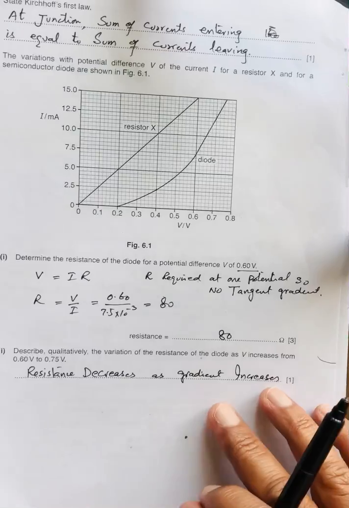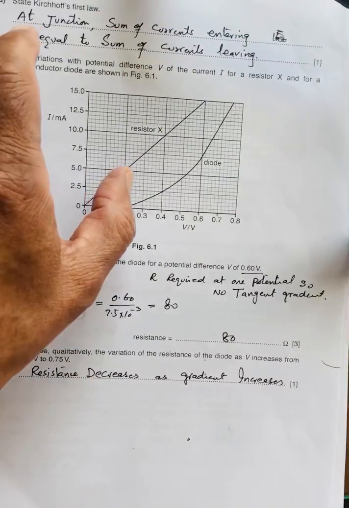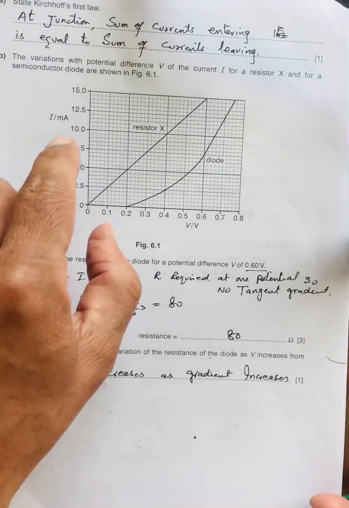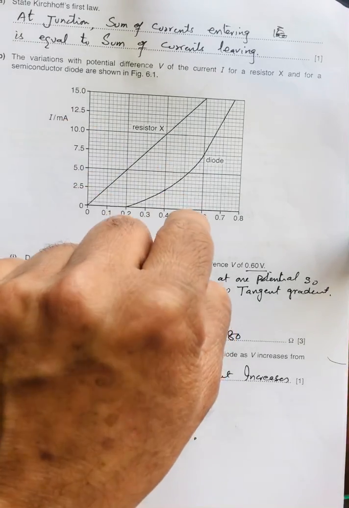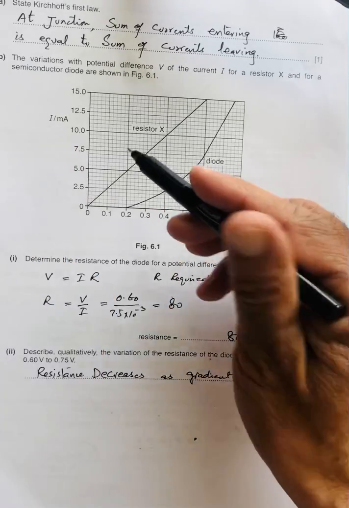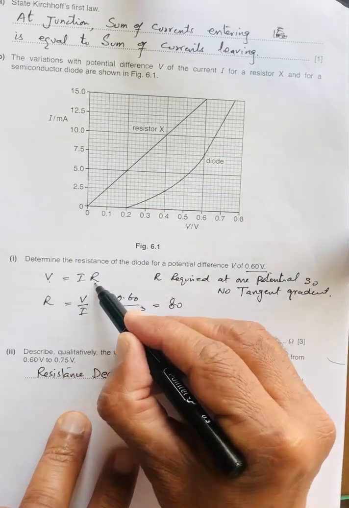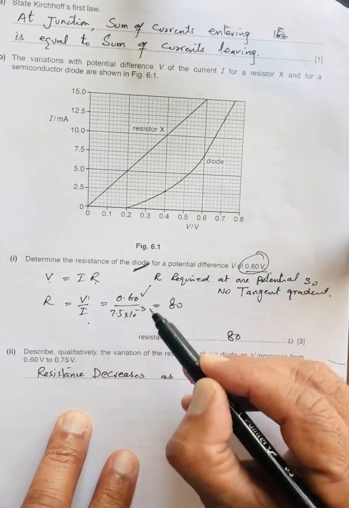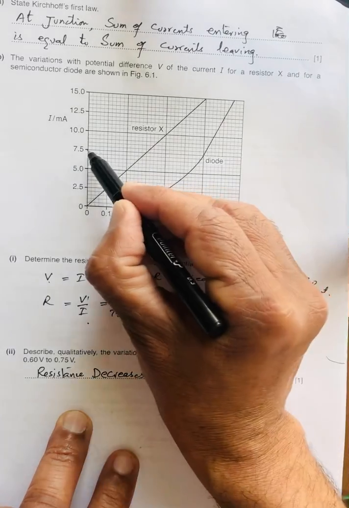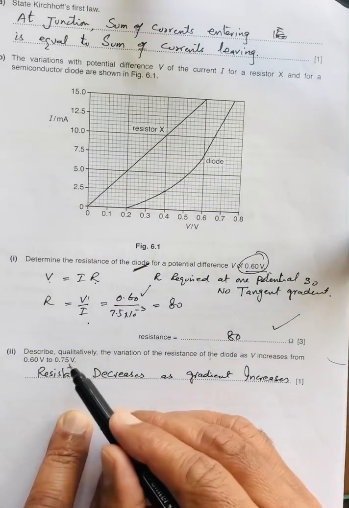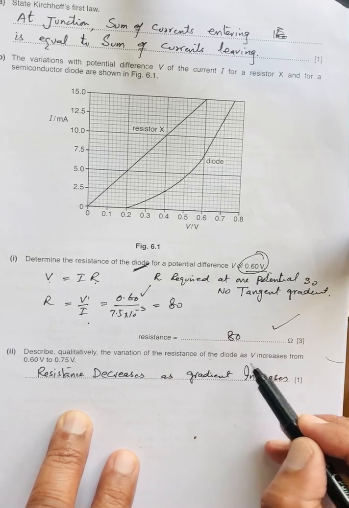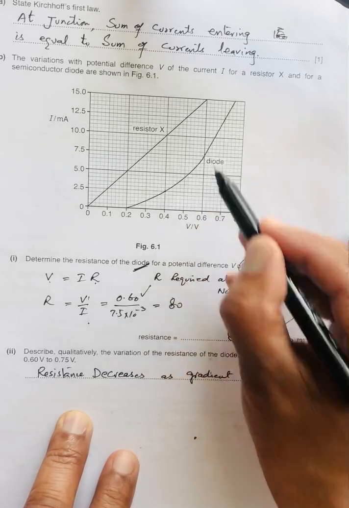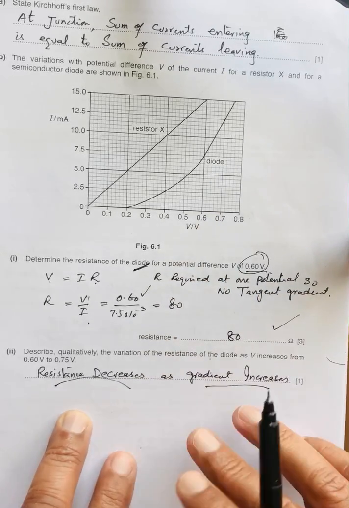Okay. This question number 6 is Kirchhoff's first law. Simple. At a junction, the sum of the currents entering the junction is equal to the sum of the currents leaving the junction. And the graph is given, current on the y-axis and voltage on the x-axis. So the gradient is resistance. So V is equal to IR. For this voltage, the diode resistance is required. So V over I, voltage this, look at this, current is 7.5 milli, so it becomes 80. Describe qualitatively the variation in the resistance of the diode as V increases from 0.6 to 0.7. So look, the gradient is increasing, so the resistance will decrease.